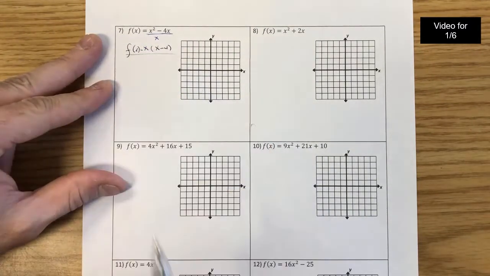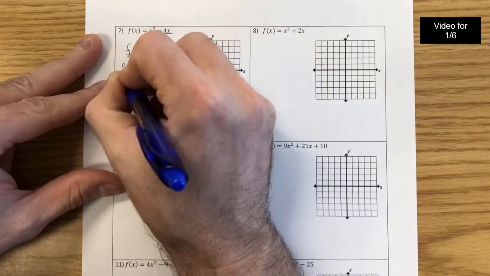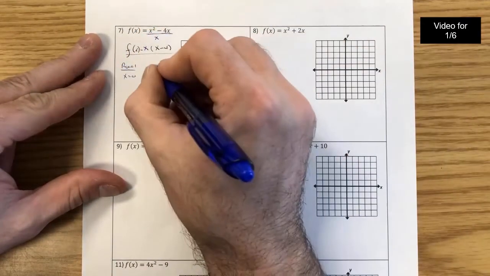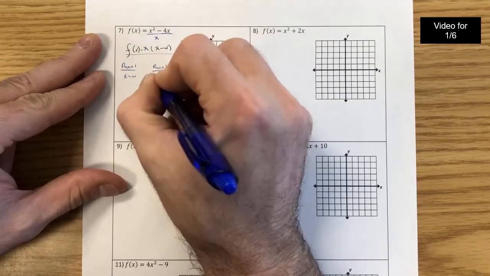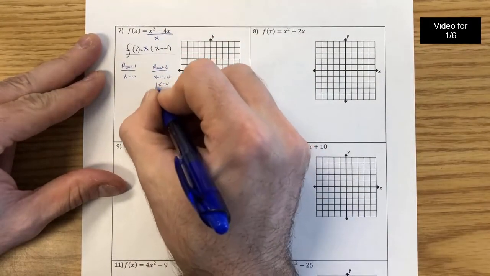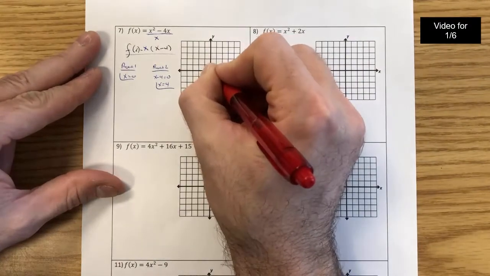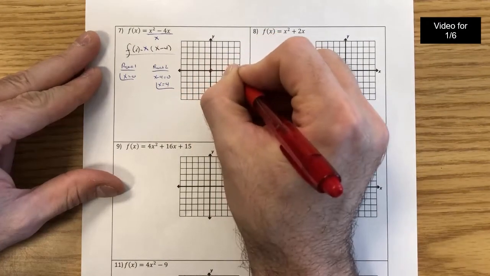I just boop, boop, there we go. I have my two roots. So root 1 is where x is equal to 0, and root 2 is where x minus 4 is equal to 0, which means that x must be equal to 4. So I have those two values to plug in, which is going to look like this and this.